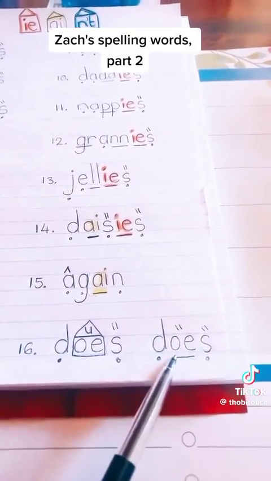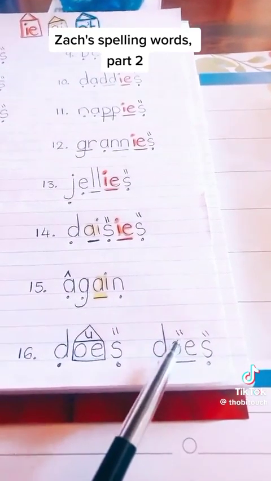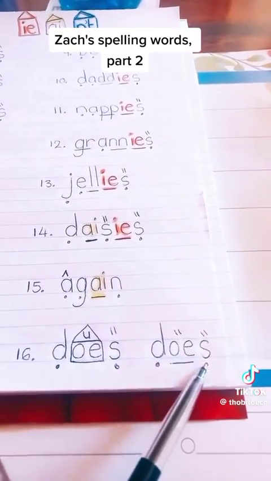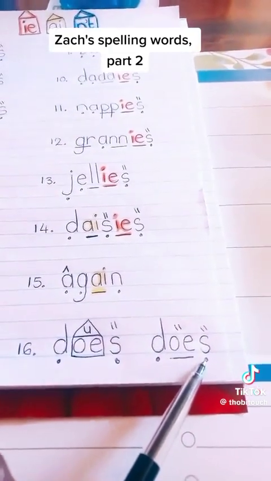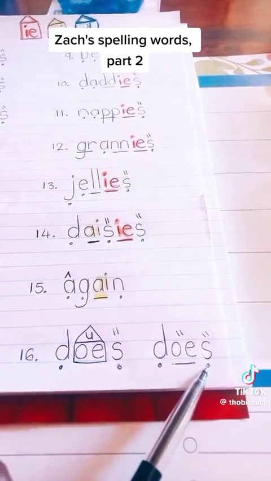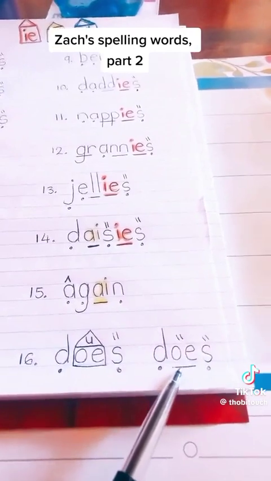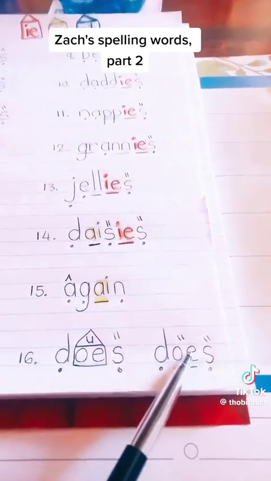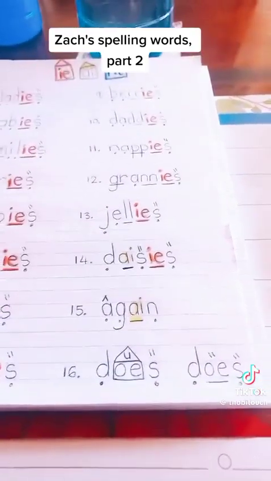So D-A-Z, does. That's why you see the two lines on the O-E and the two lines on the S. An S should sound like S, but in the word does, it sounds like Z. O-E together should sound like O, but in the word does, it sounds like A. That explains the two lines on it.